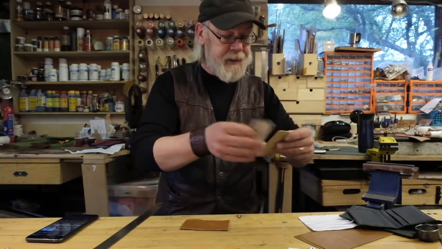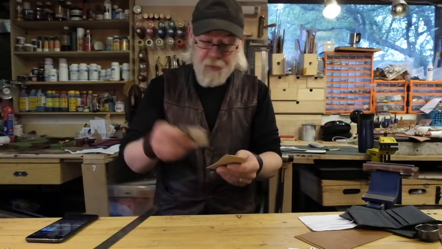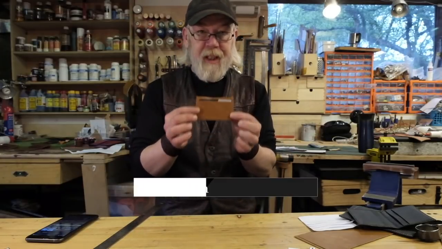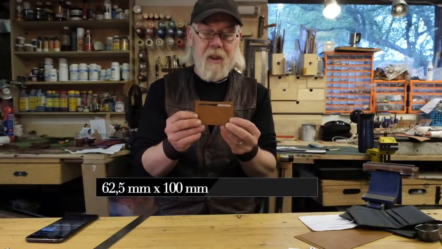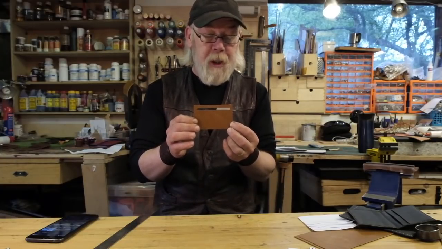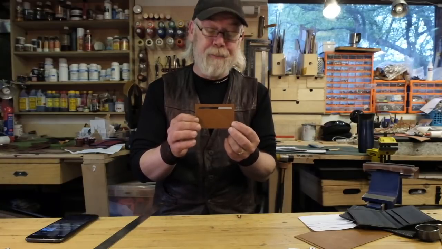I even got a card. Strangely enough, the bank lets me have a card. So this is the most basic form of card holder that you can get.